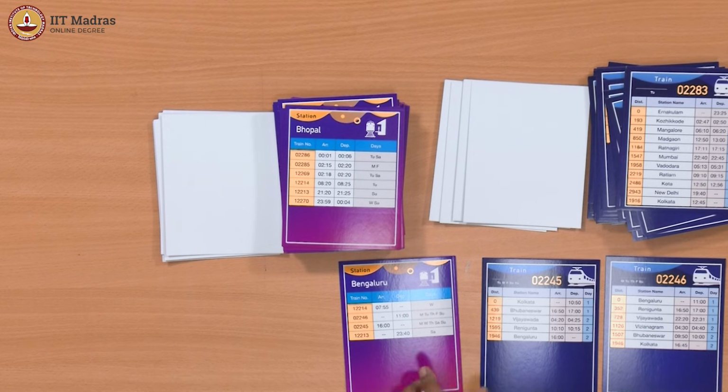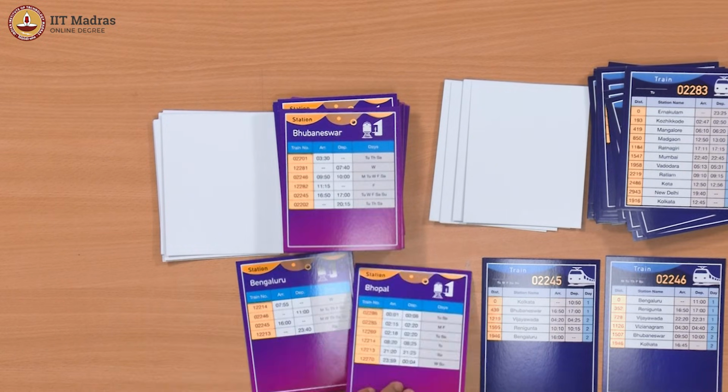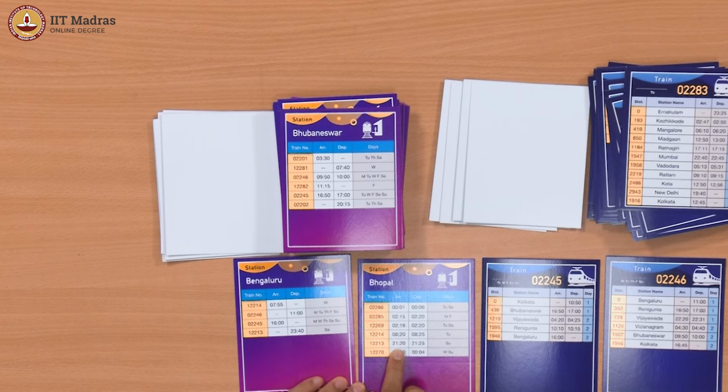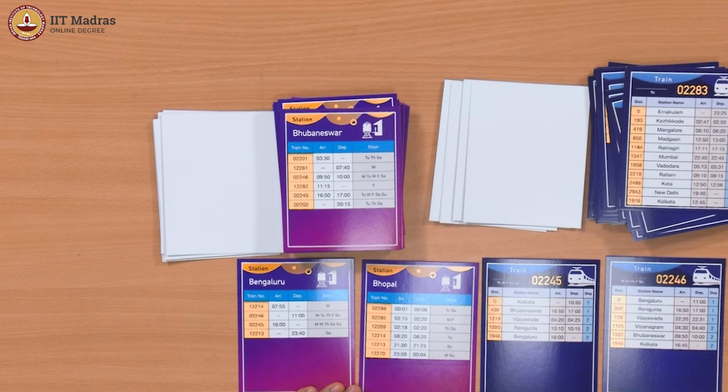So you can easily find out whether a particular station is a terminus or not, for some train, by just looking at whether it has this dash entry. For instance, if you look at Bhopal, which is the next station here, every train that reaches Bhopal also leaves within a few minutes. So it's not a terminus. It's on the way from somewhere to somewhere. So Bhopal is not a terminus for any of the trains. Whereas this is a terminus.